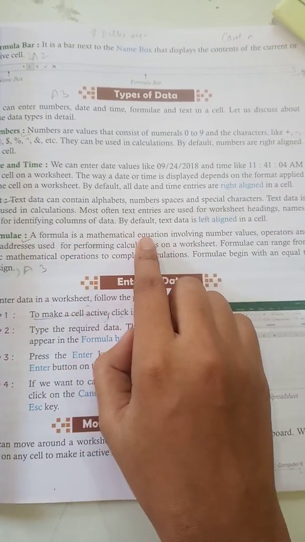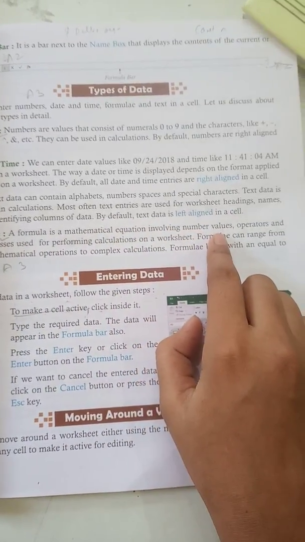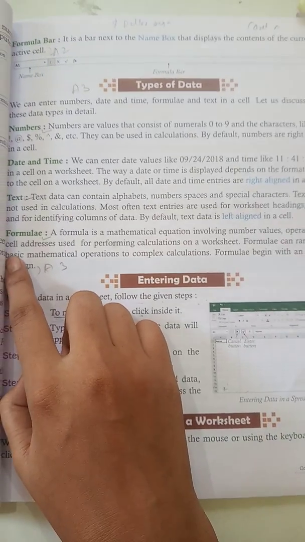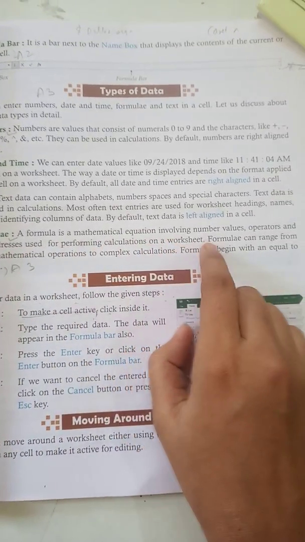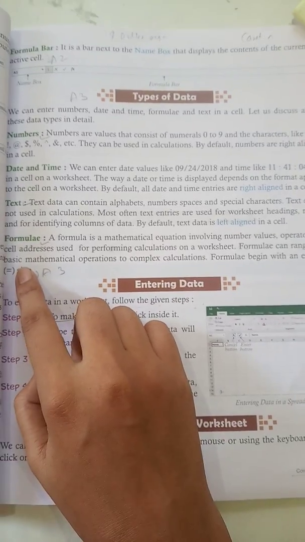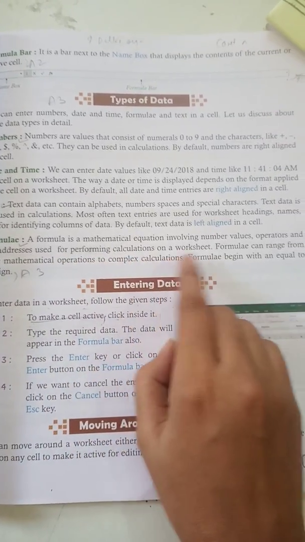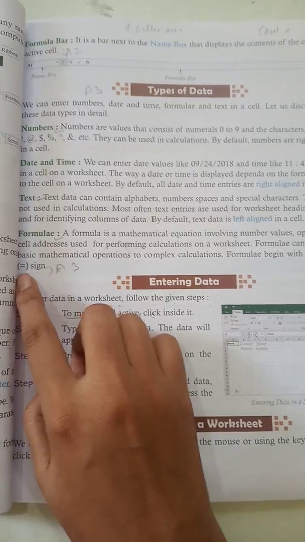Formula. A formula is a mathematical equation involving numbers, values, operators, and cell addresses used for performing calculations in a worksheet. Formulas can range from basic mathematical operations to complex calculations. Formulas begin with an equal sign.